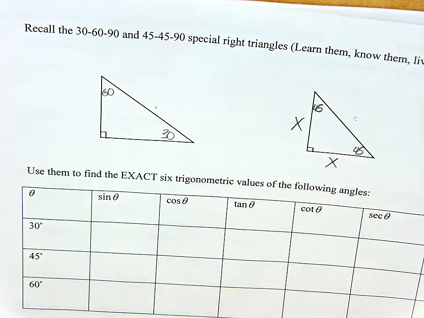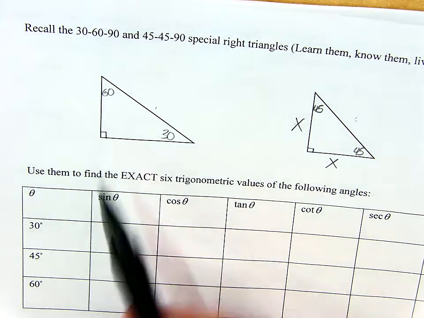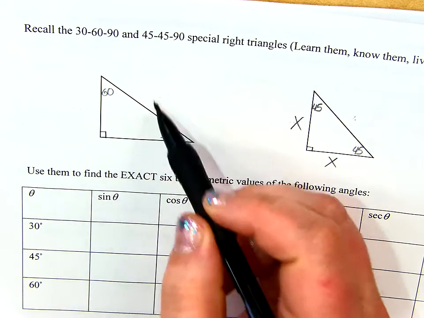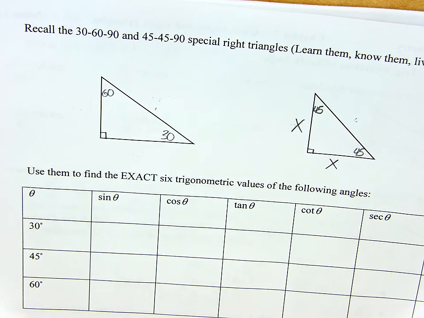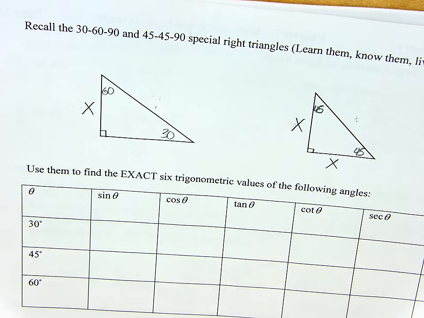Does it matter? Oh, you bet it matters. Which one of these do you label as X? How do you know which is the small side? Yes! The angle opposite the 30 is always the short side that we label X. And then go ahead and see if you can fill in those other two sides. We've had a nice long break, so if you know it now, that means you probably really know it.